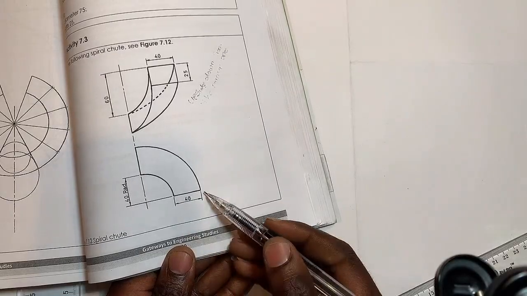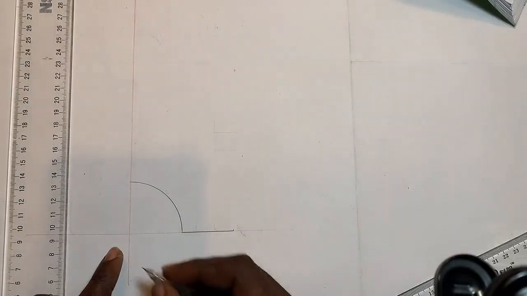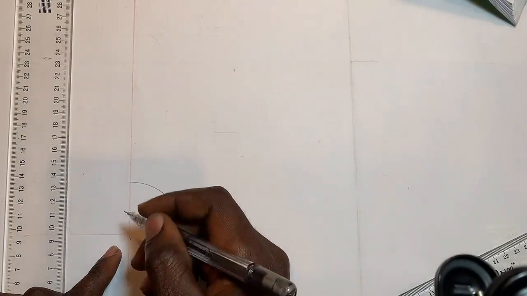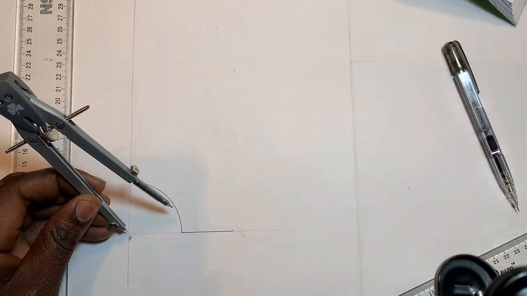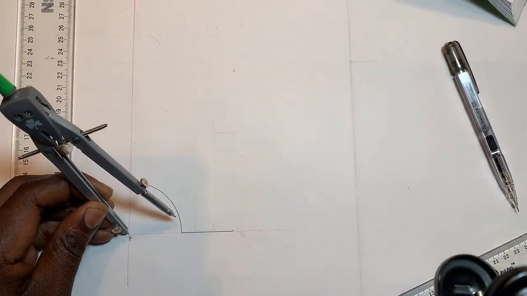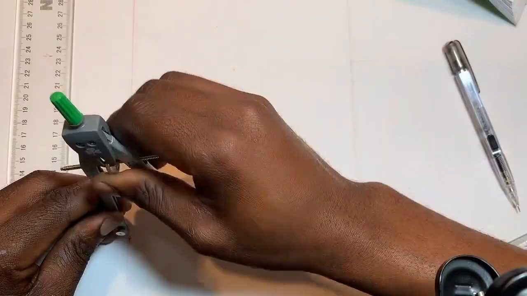After I've gotten this 40 millimeter, you can now go back and place your drawing compass at your reference point. Then place it there, and further open it to where you just stopped.